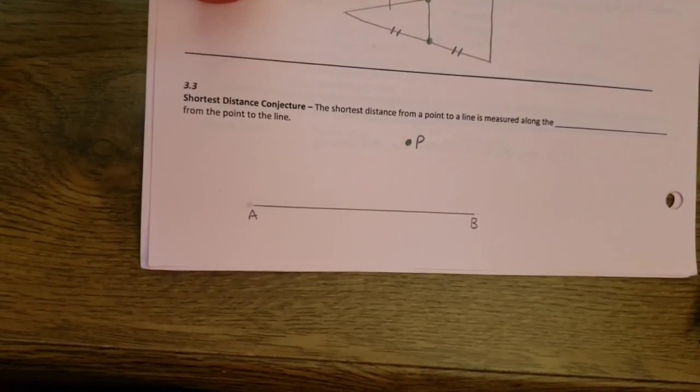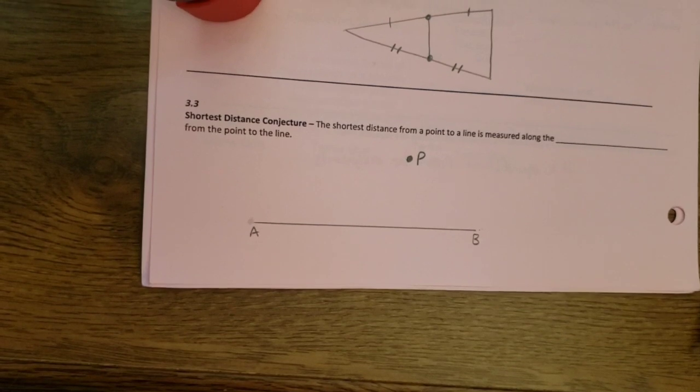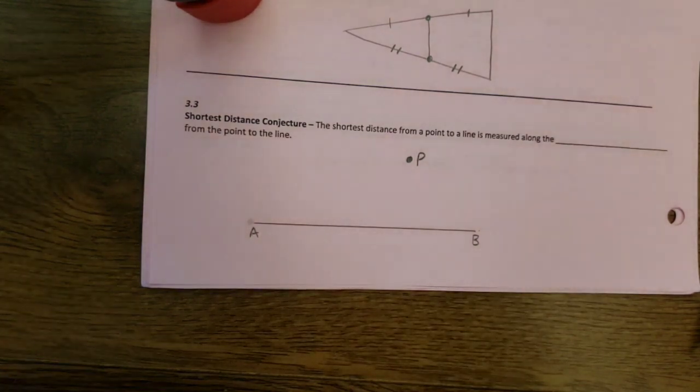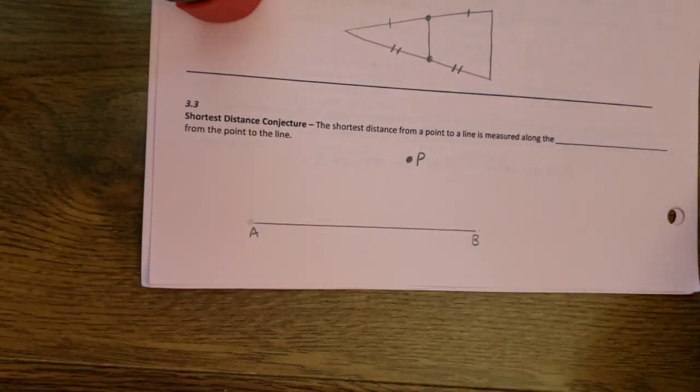All right, today we are going to be looking at a few more constructions. To help us with these constructions, we first need to talk about one of the conjectures that you have got in your definition packet. So on the bottom of the page with perpendicular bisectors, medians, and midsegments, you're going to find the shortest distance conjecture.